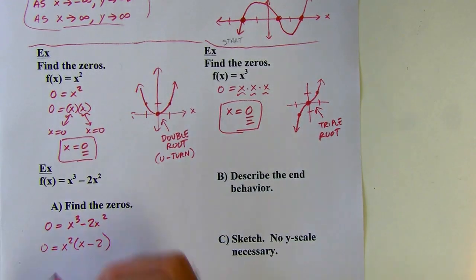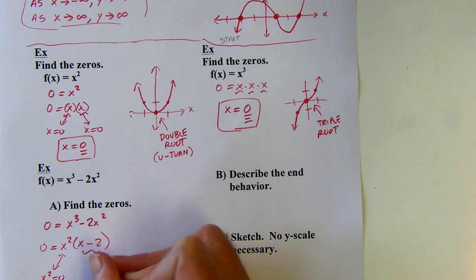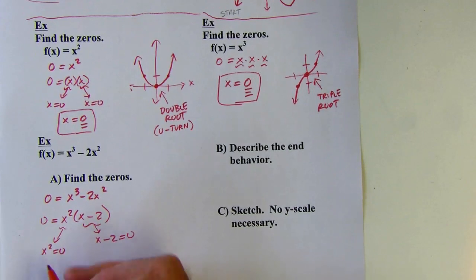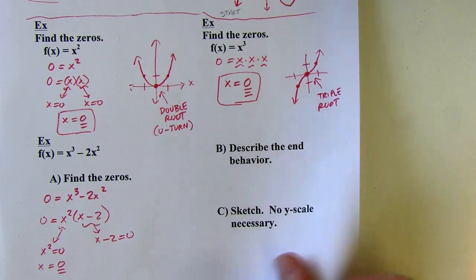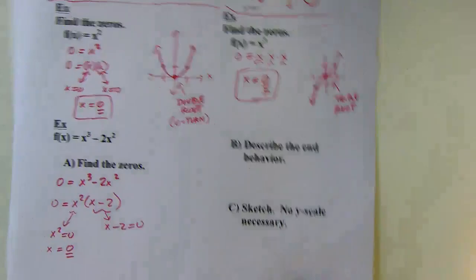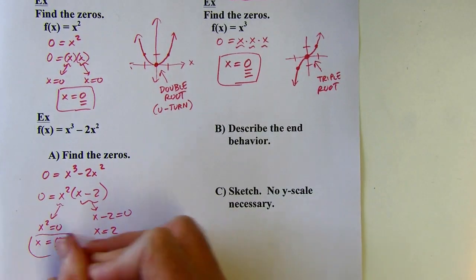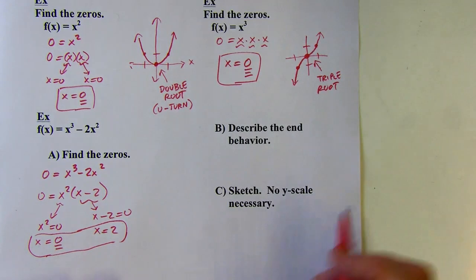Now solving this, I've got either x squared equals 0 or x minus 2 equals 0. And then I've got to remember that x times x equals 0, so this is going to be a double root, okay? And then over here I've got 2. So here are my zeros. Those are my x-intercepts, okay?